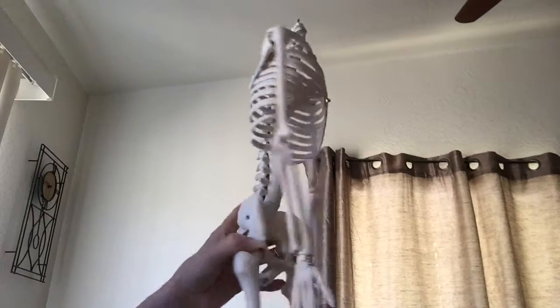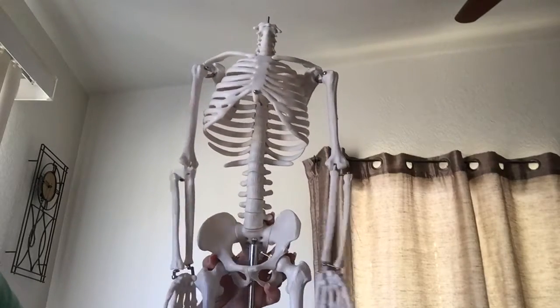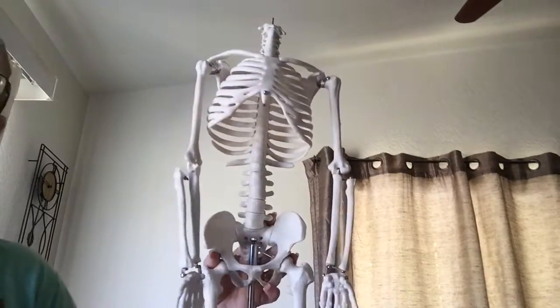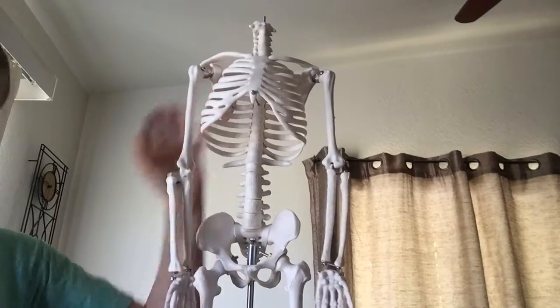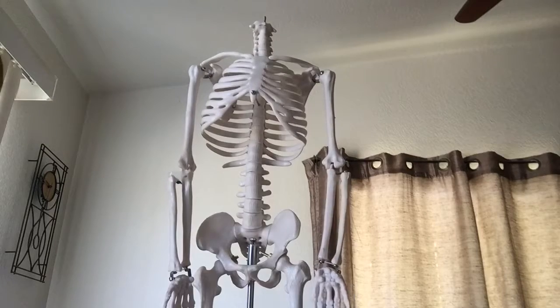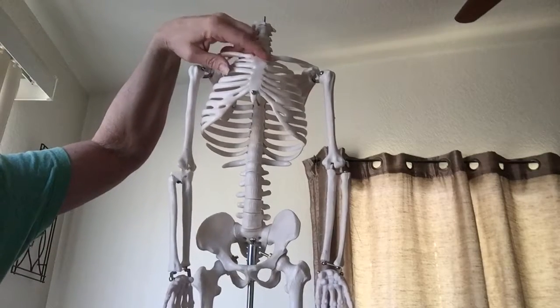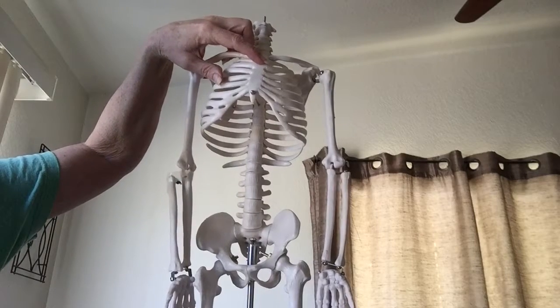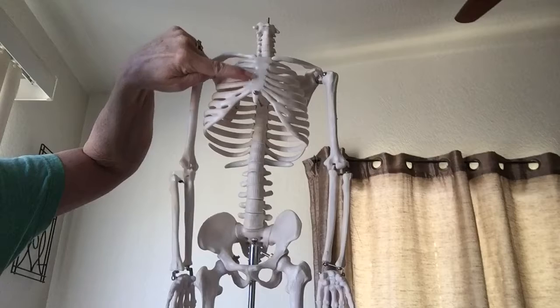I'm going to turn to the sternum. Manubrium of the sternum is this little flat piece here at the top. The body of the sternum is here.